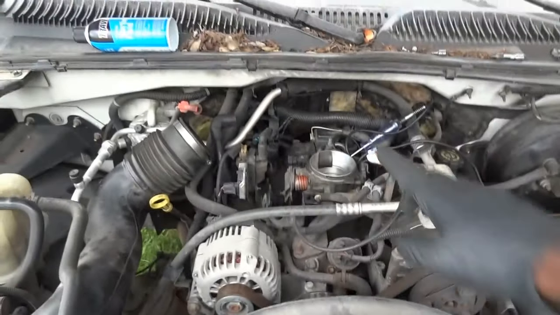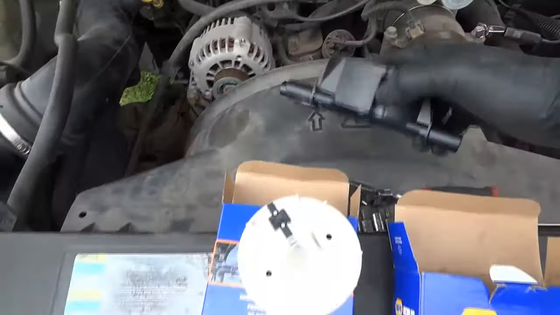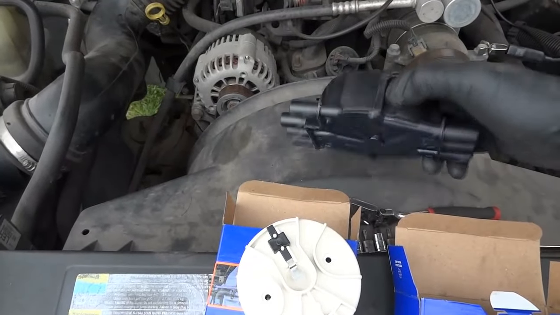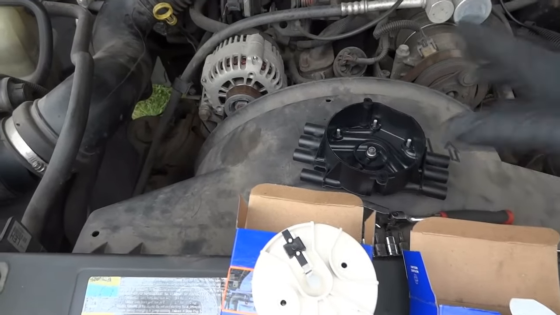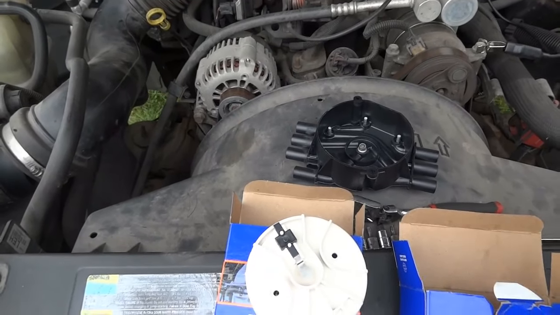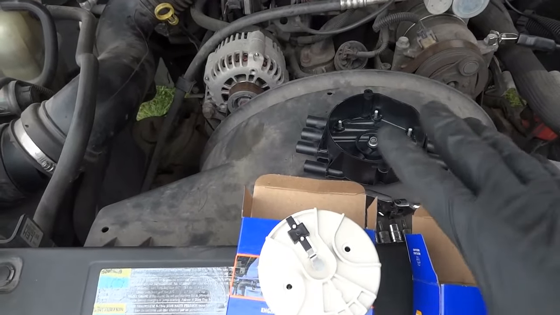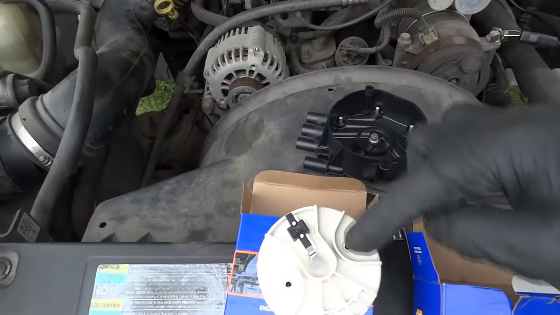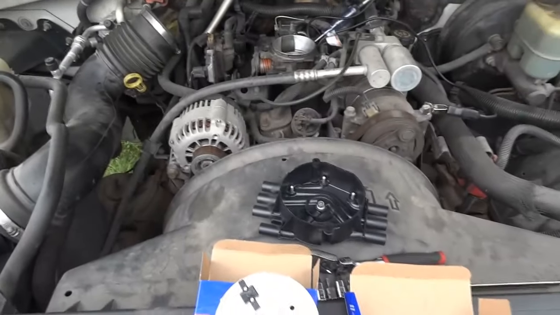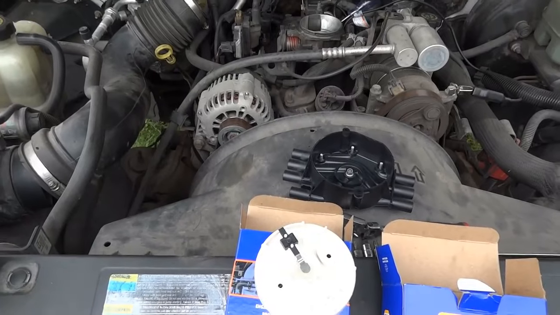I don't really have enough room to show you what I'm doing back there, so I'm gonna get these two items installed and then I'll bring you guys back up so we can try to start the engine and see if the engine will start after replacing the rotor and the distributor cap. But I'm sure once we install these two items, this engine will start.